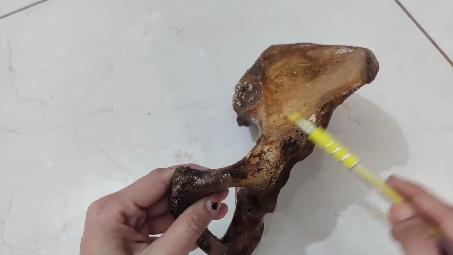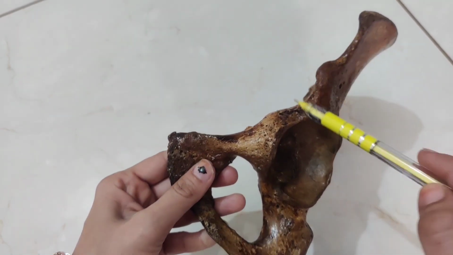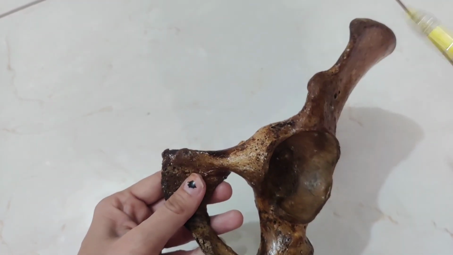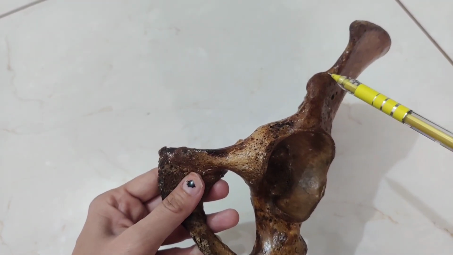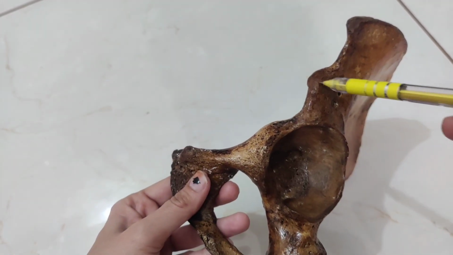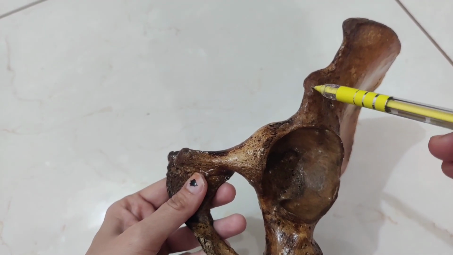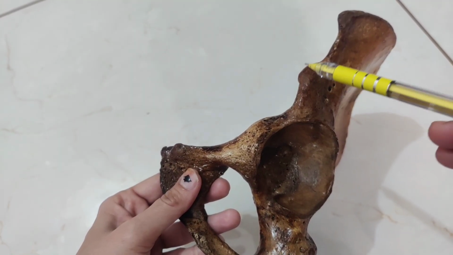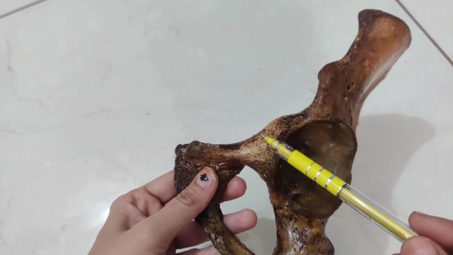The anterior border has two parts, upper and lower. The upper part presents a notch and the lower part presents an elevated area, called the anterior inferior iliac spine. This is the anterior border.